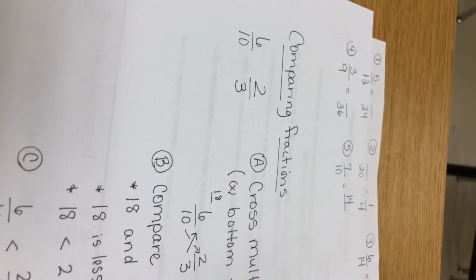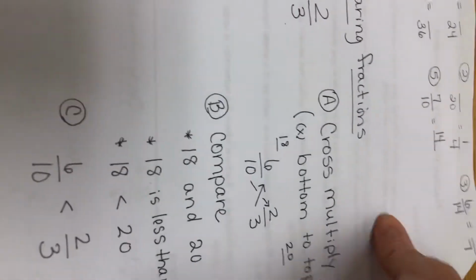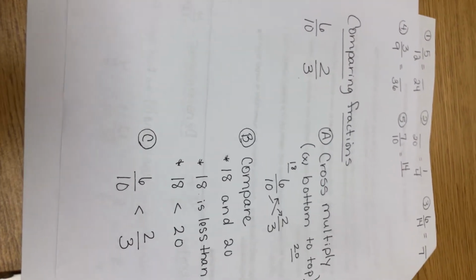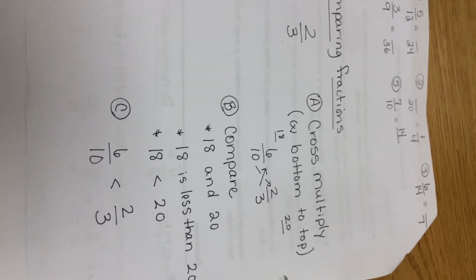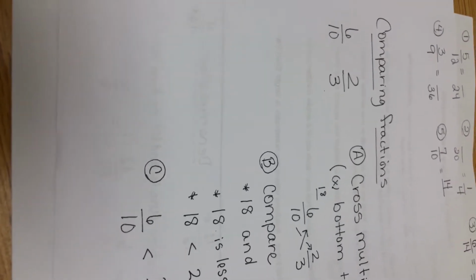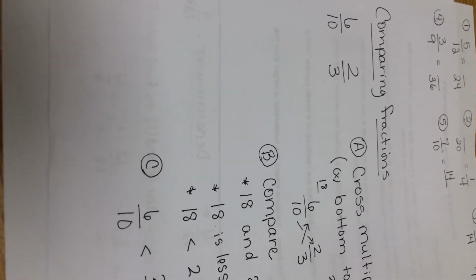So what we're going to be doing with comparing fractions for the most part is what's called cross multiplication. So here you have two fractions, 6/10 and 2/3, and these are the 3 steps that you need to do to complete the comparing. Because if you notice, these do not have the same numerators and they do not have the same denominators.